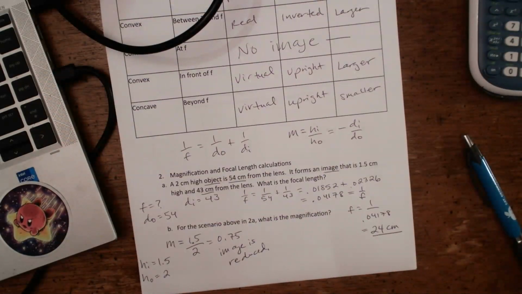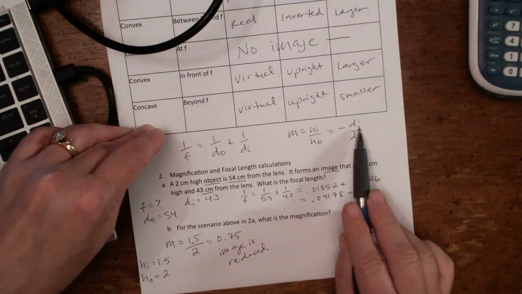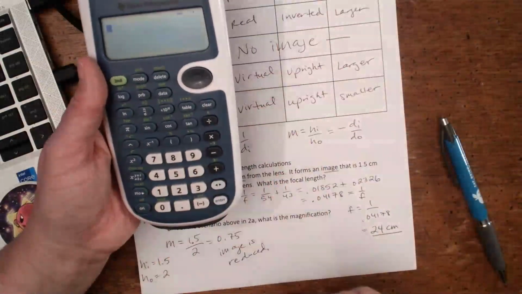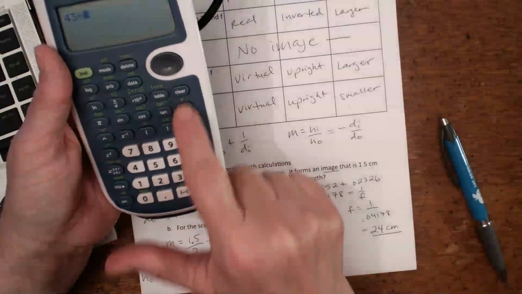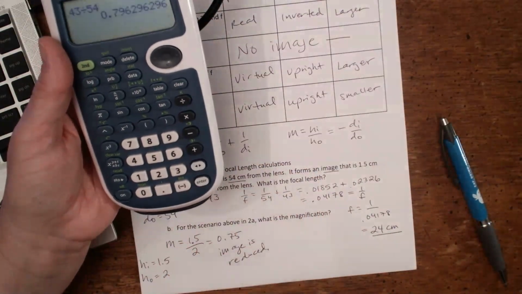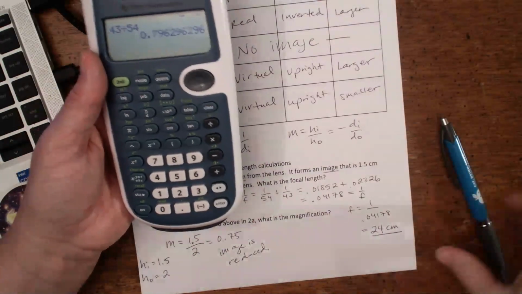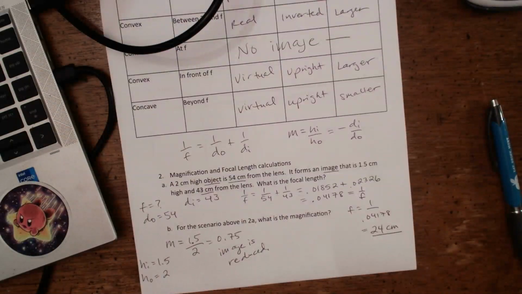Okay. This one, we could use the image distance over the object distance as well. Let's try that. So that's going to be DI is 43 divided by DO is 54. And that gives me pretty close, like 0.7, 0.8. I guess this would round to 0.8. So you can use either one. It just depends on what you're given.